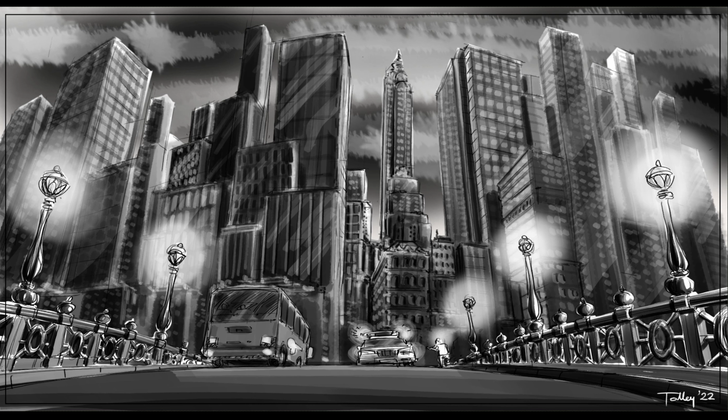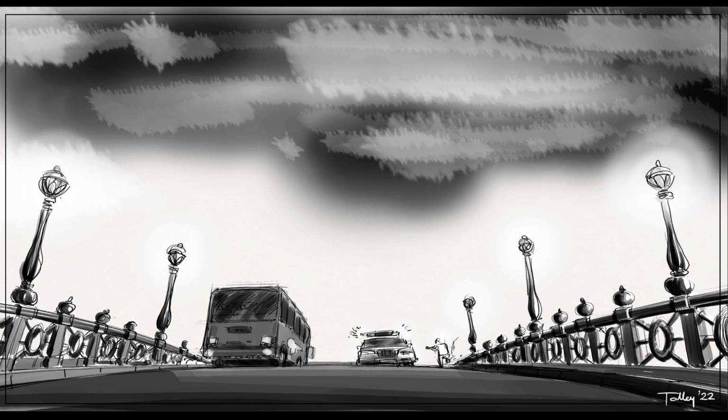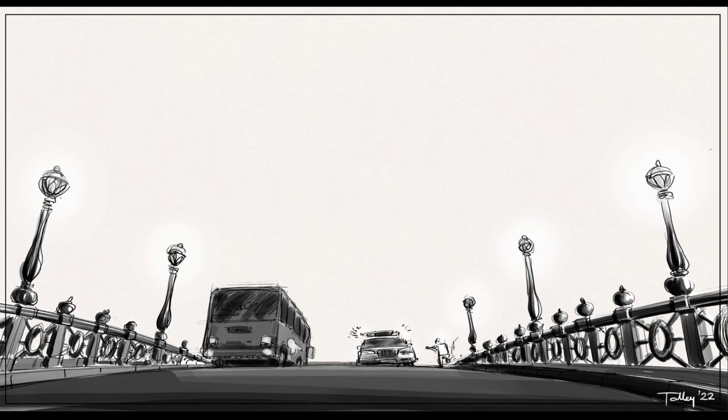Another possible way to do this, and probably the most likely, is to actually isolate these elements and shoot this part here with just a bus and a police car and an extra or two running about. You would build this area, lampposts, the railings and the road, and around here in the background you would have a blue screen.